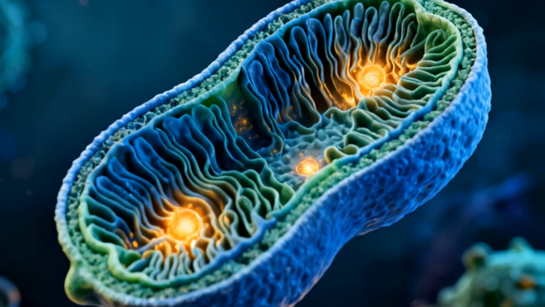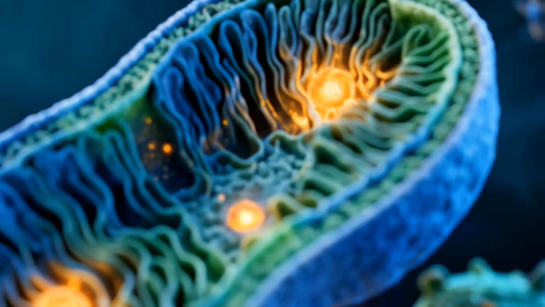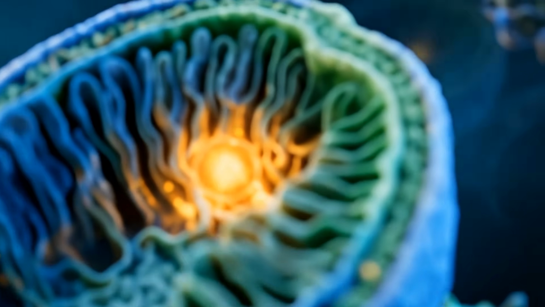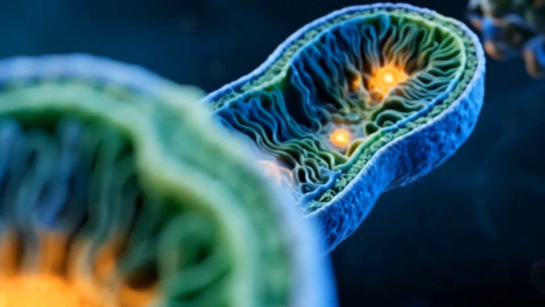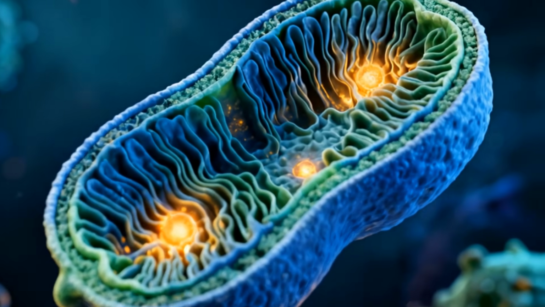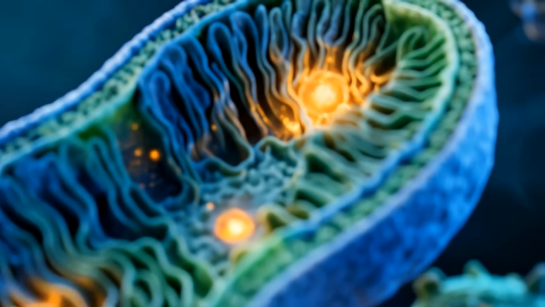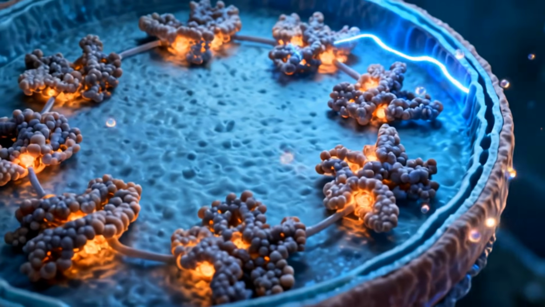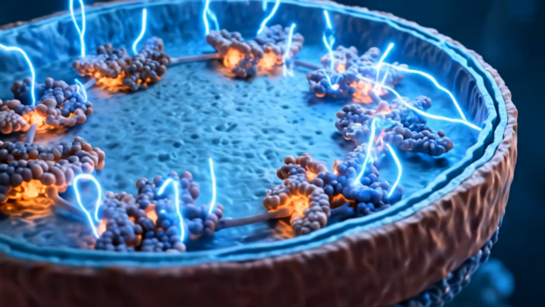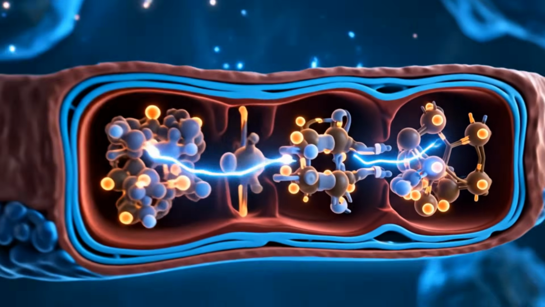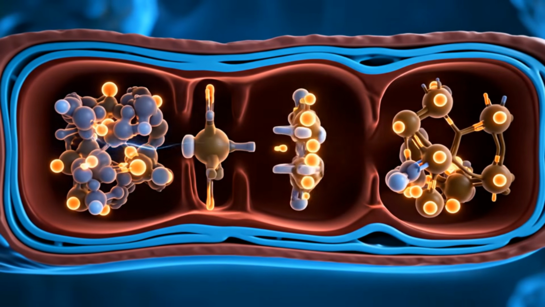At the cellular level, mitochondria function as the primary engines of bioenergetics. Within the mitochondrial matrix, metabolic substrates enter the Krebs cycle, generating NADH and FADH2. These molecules donate electrons to the electron transport chain, driving oxidative phosphorylation and the production of ATP.